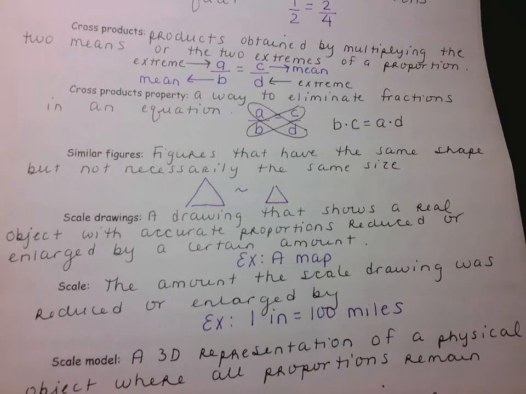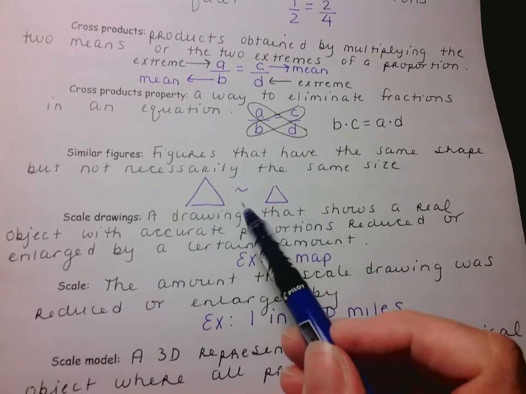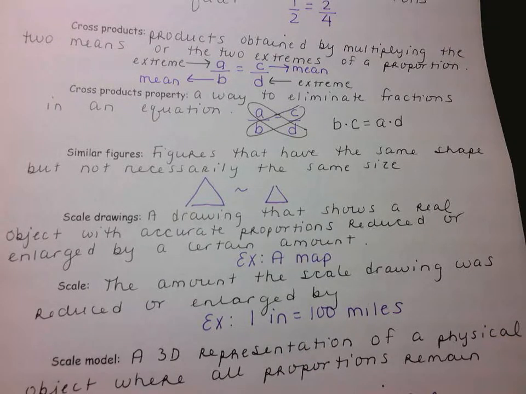So their side lengths are proportional with each other and their angles are the same, so they're the exact same shape but they're different sizes. And this squiggly line here is what communicates that they are similar figures. A scale drawing is a drawing that shows a real object with accurate proportions reduced or enlarged by a certain amount. So for example, a map is the best example that I can think of that is a scale drawing.